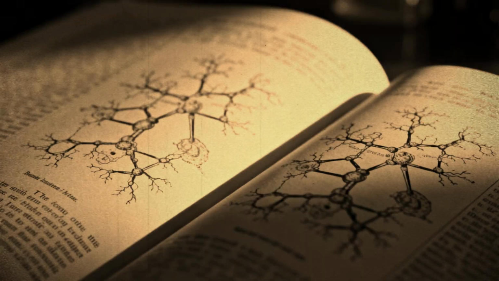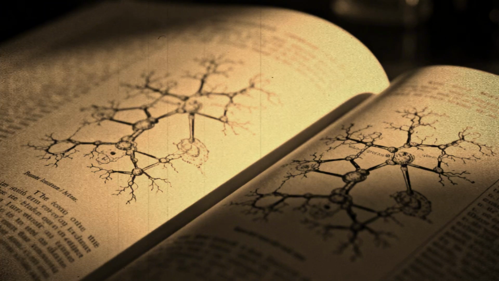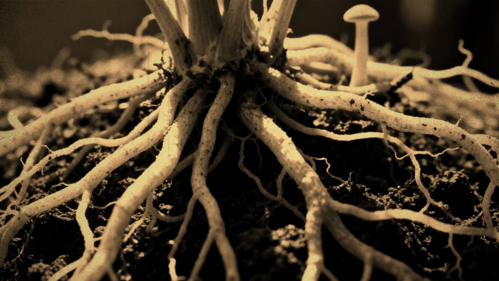Now I want to talk about something that is documented and real and that I think opens the question wider: the mycorrhizal network.